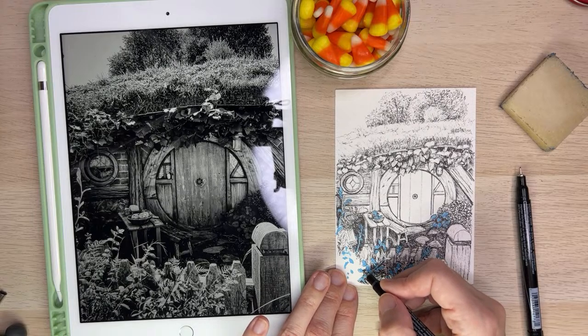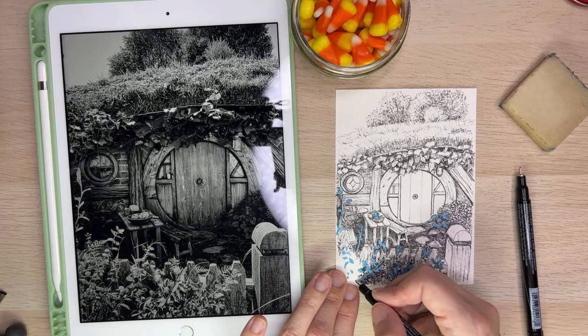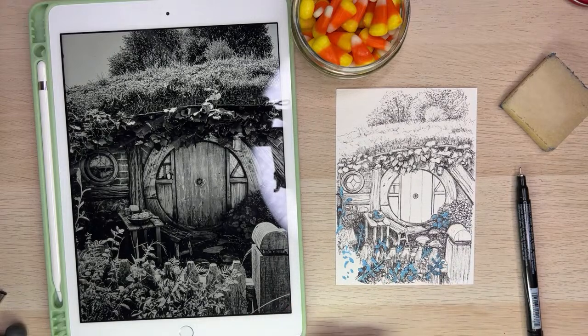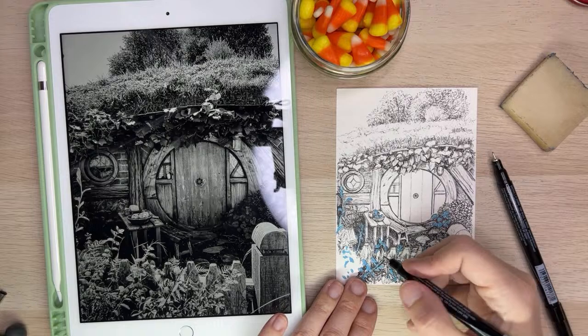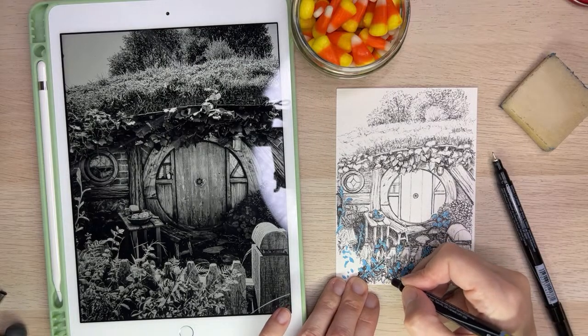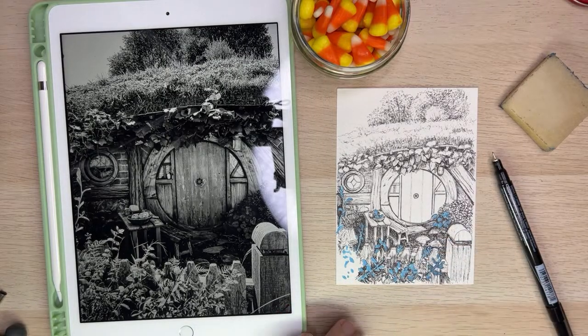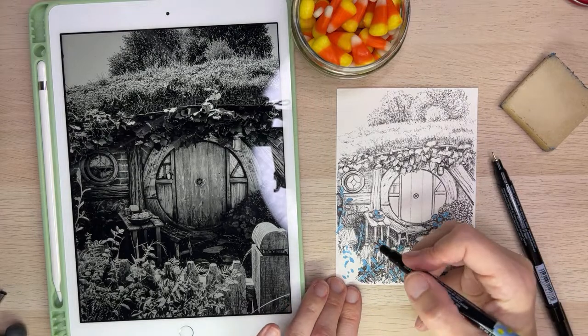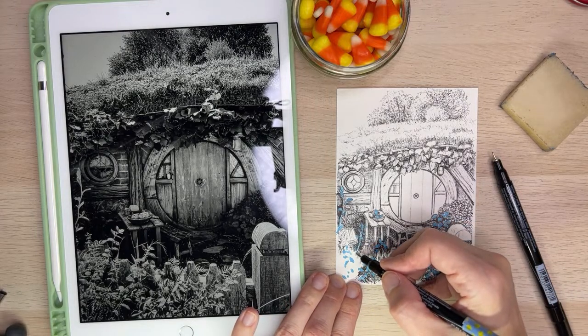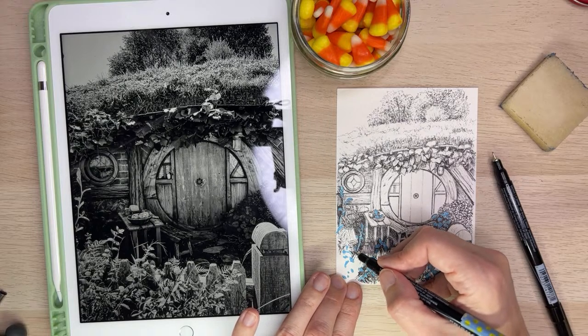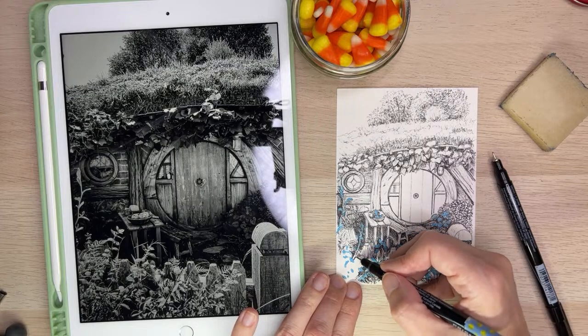So we're getting there, slowly but surely. I always have these ideas when I start a live stream, like, oh, I'll be able to do this in an hour. Because when I'm drawing without talking, I can draw more quickly. And yeah, not the case today. But it's Halloween, it's the last day of Inktober, so it's nice to go out with a bang.